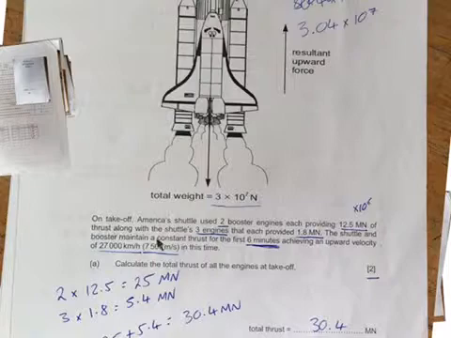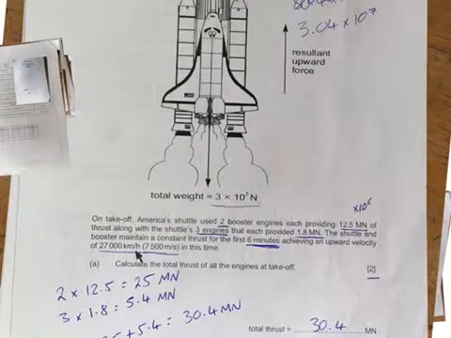The shuttle and booster maintain a constant thrust for the first 6 minutes, achieving an upward velocity of 27,000 kilometers per hour, which is the same as 7,500 meters per second in this time. Calculate the total thrust of all the engines on takeoff.